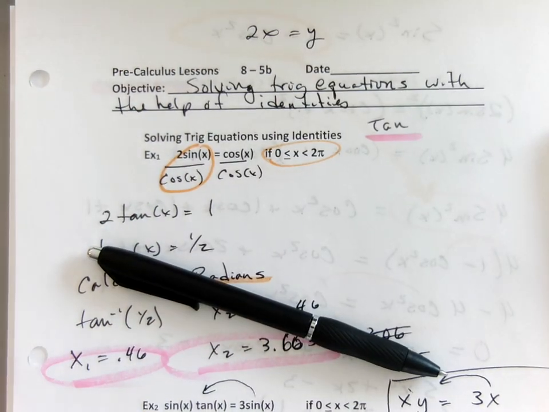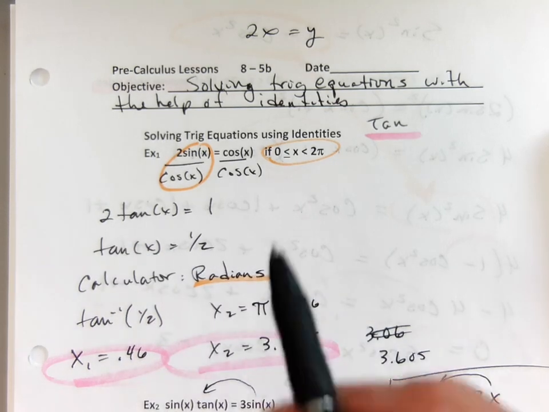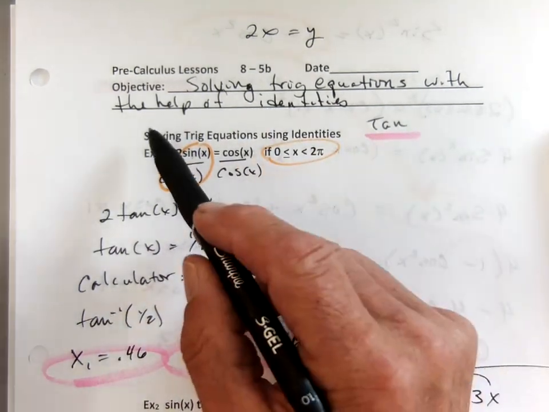So these trig equations are getting a little bit more difficult, a little bit more tricky, so we have to use our identities along with just our unit circle and our reference angle chart as well. So first of all, solving trig equations with the help of identity.